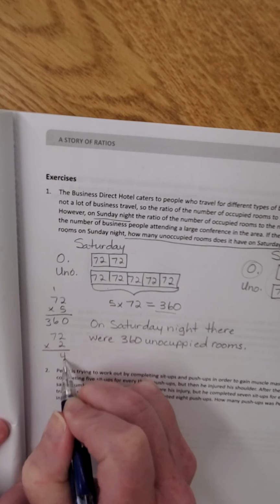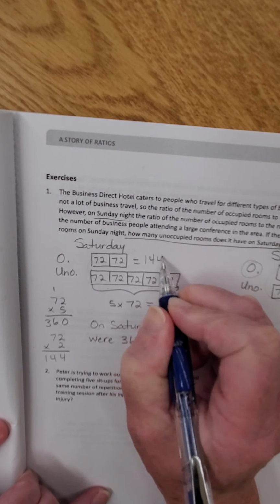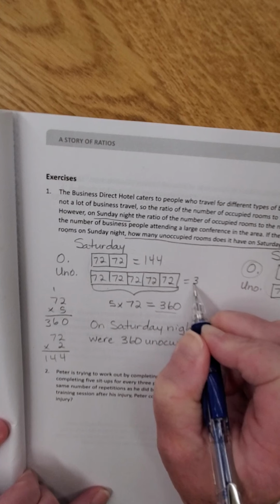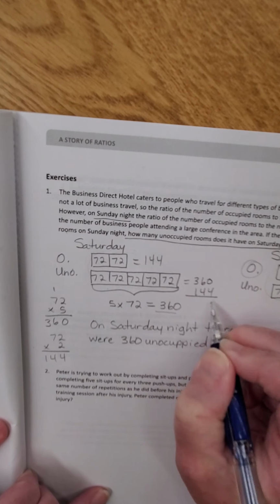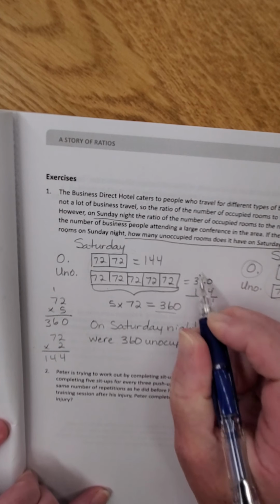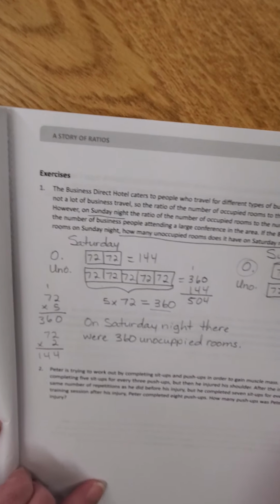2 times 2 is 4. 7 times 2 is 14. So now I know there's 144 here. We already found 360 here. If I add them together, 4, 6 and 4 is 10, 3, 4, 5, 504 rooms on that side.